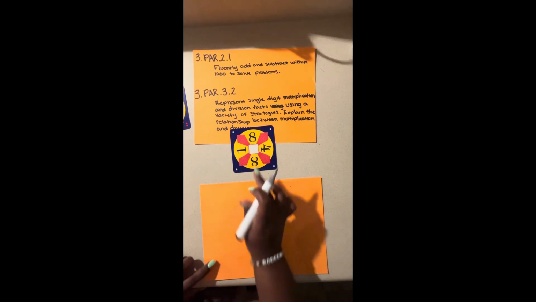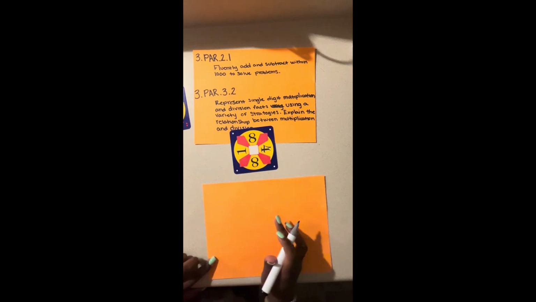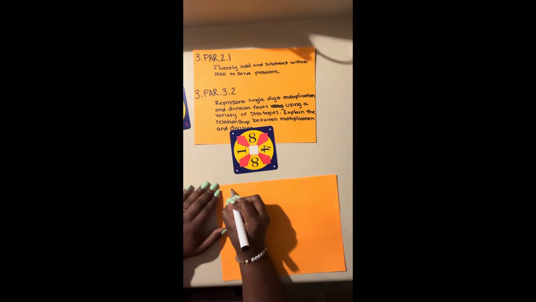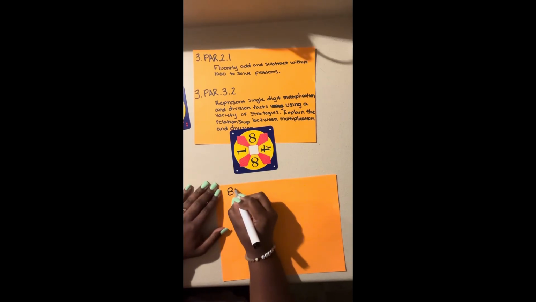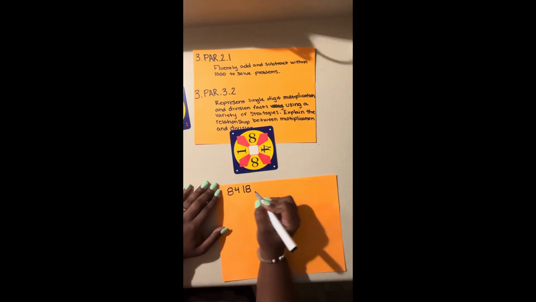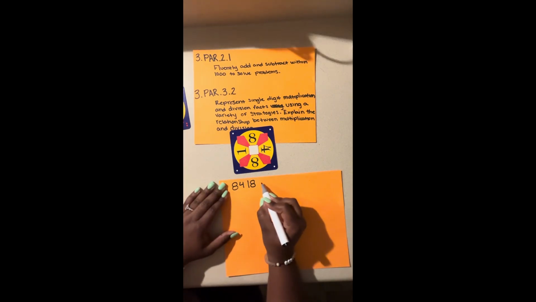You have 8, 4, 1, and 8. So the students can write it on the top of their card. They are going to use all of the mathematical strategies, addition, subtraction, multiplication, and division, to try to make 24. So this has to equal 24.